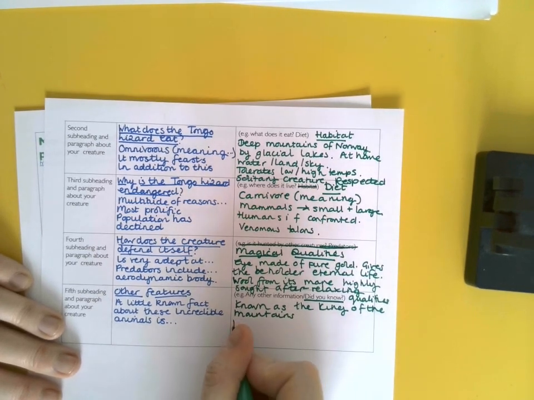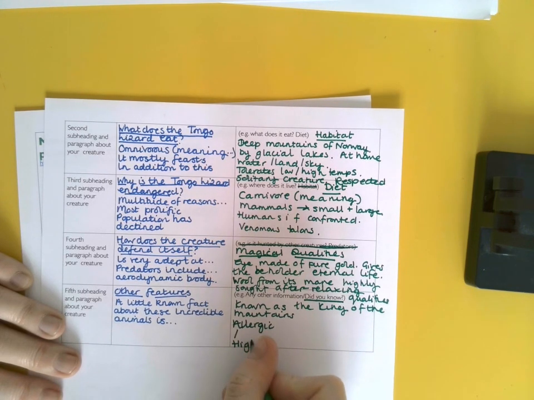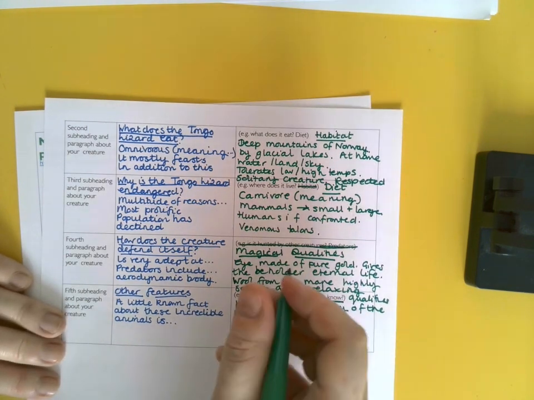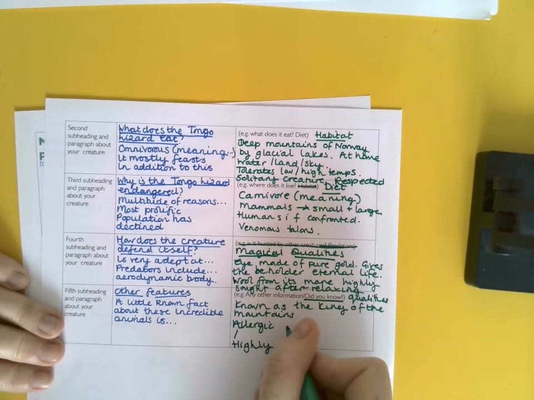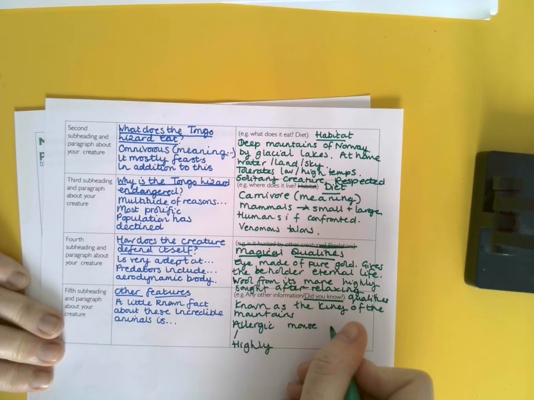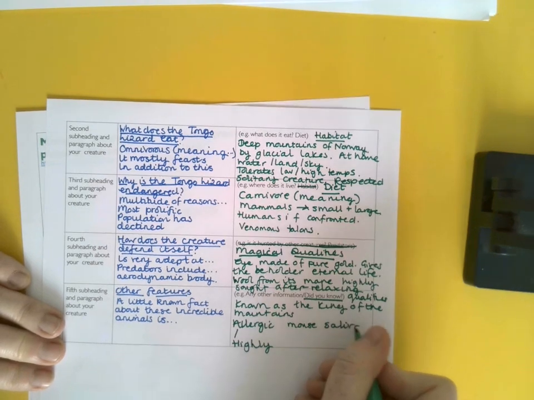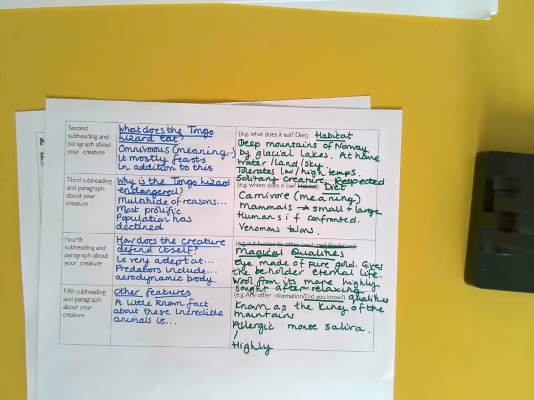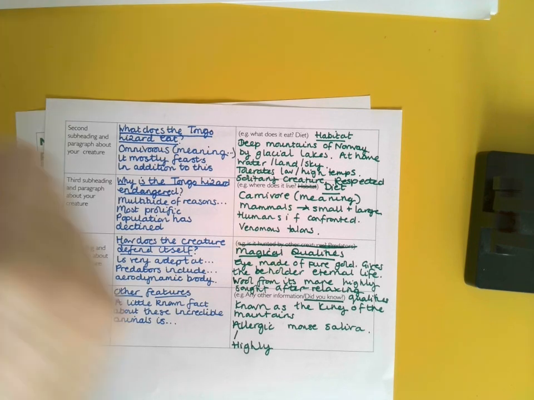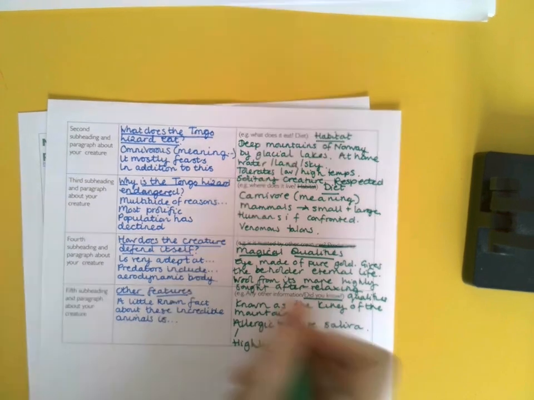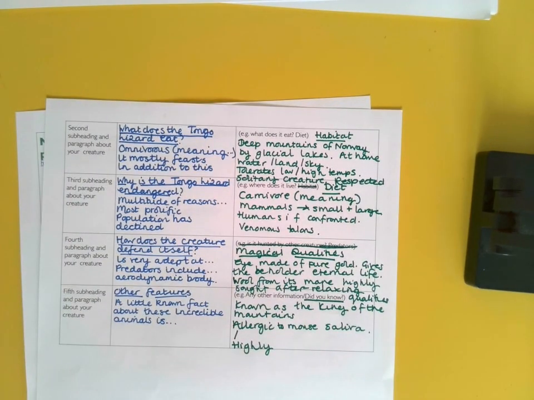Let's say it's highly allergic to something really silly like mouse saliva. So if it gets bitten by a mouse, or if somebody goes to try to conquer it and they've got a little vial of mouse saliva, then maybe they might stand a chance. So this huge beast has this crazy allergy.